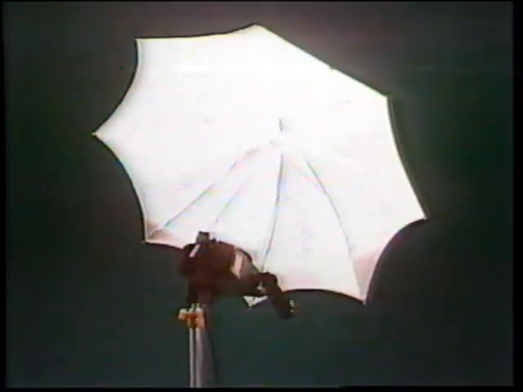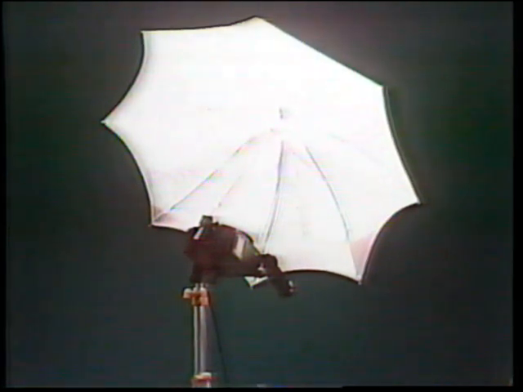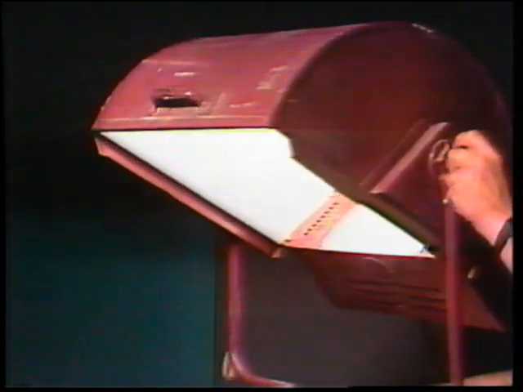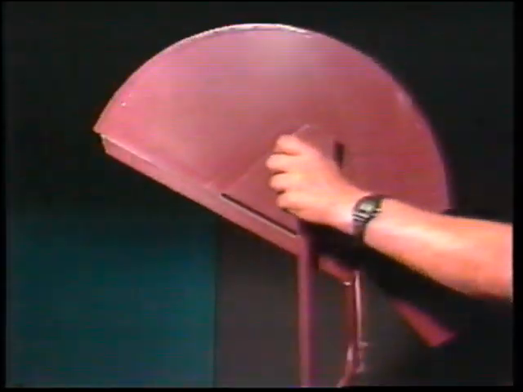That is what a white umbrella attached to a lamp can do. Or these light banks, or soft boxes, which produce a very soft, flattering light. These lights are very popular with fashion and product photographers who prefer diffuse lighting rather than strong, directional lighting.